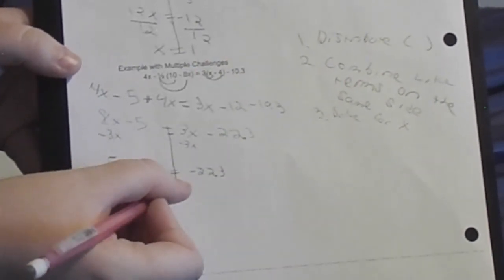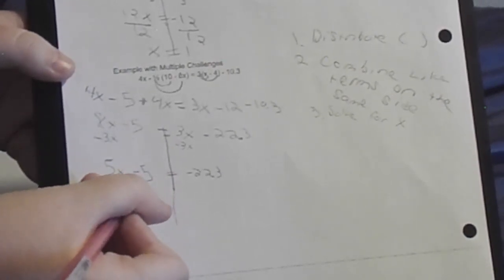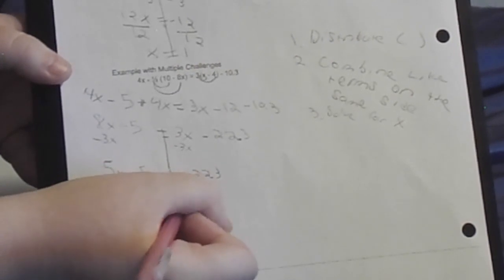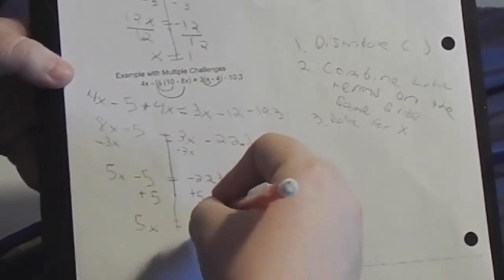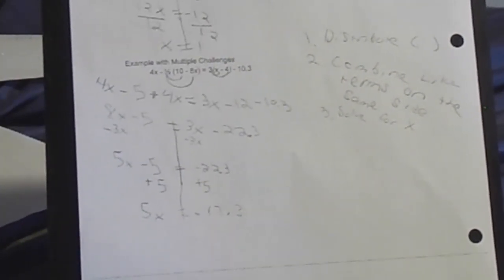Now, to continue to solve for x, I need to add this 5 over, because you get rid of the thing being plus or minus first. So I still have 5 x's equaling negative 17.3. And then in the calculator, you divide 17.3 divided by the 5, because it's a 5x.